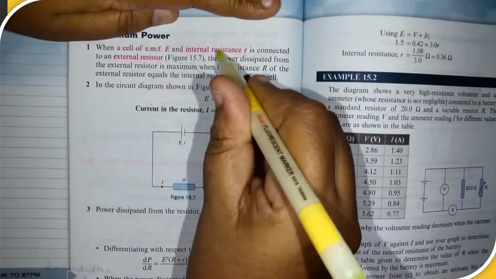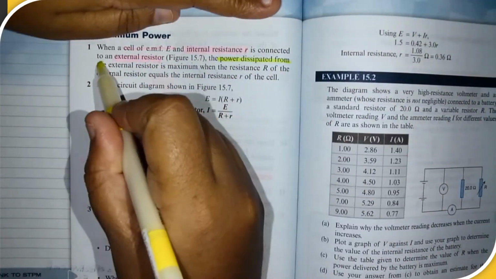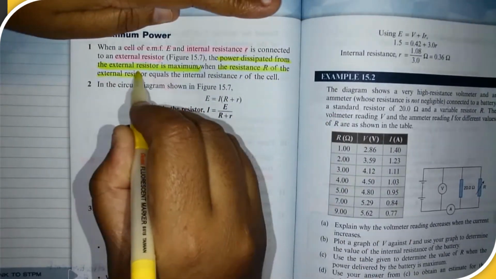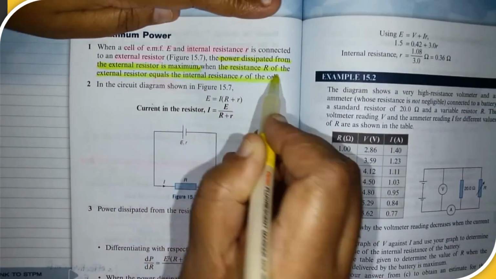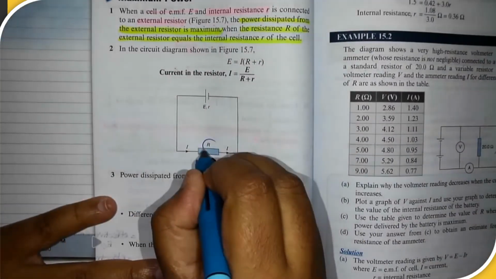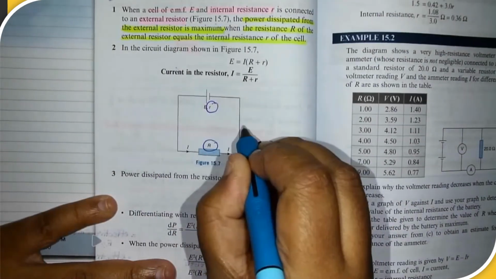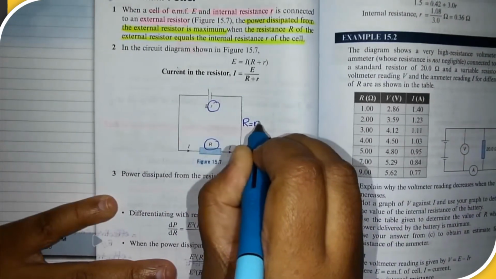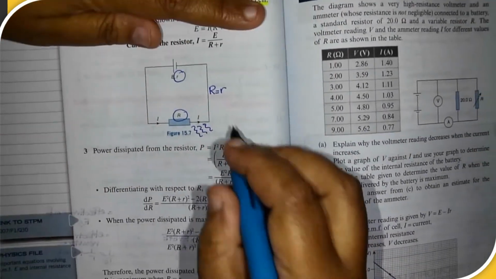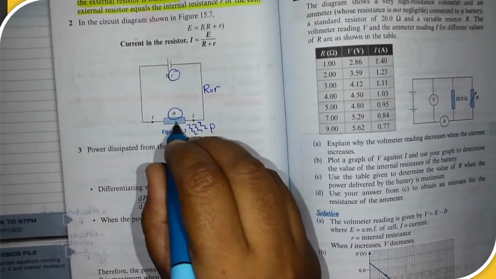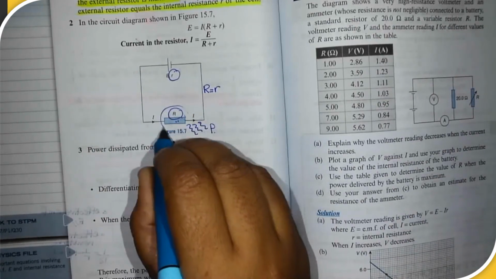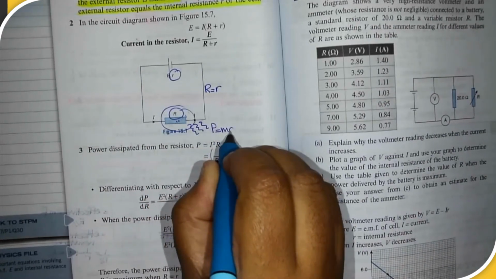The power dissipated from the external resistor is maximum when the resistance of the external resistor equals the internal resistance of the cell. That means if this R and this r have the same value, then the power dissipated from the external resistor is maximum.